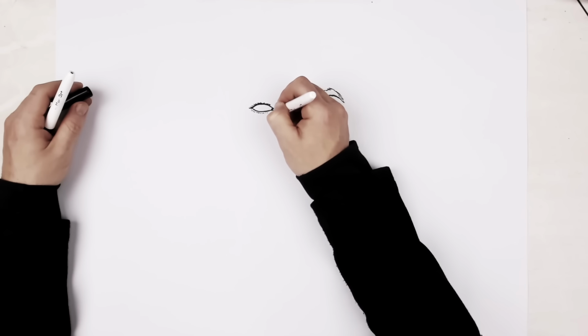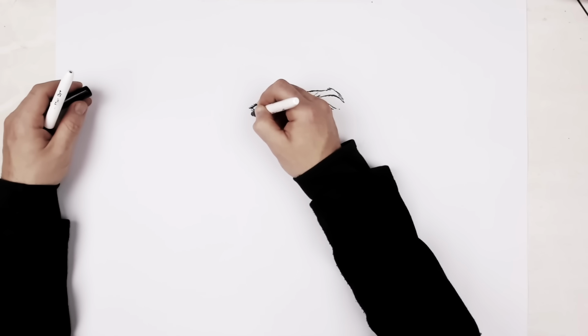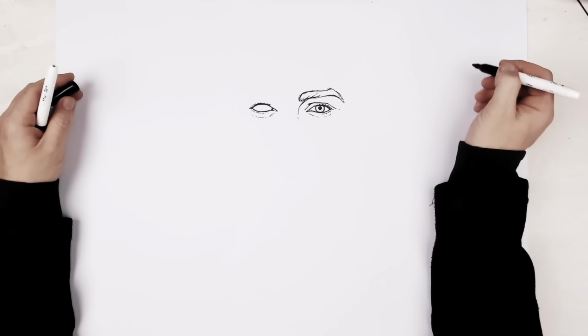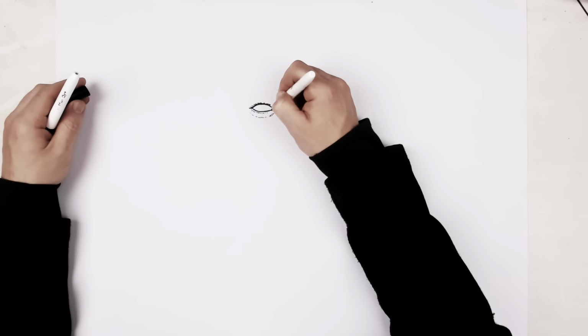And then kind of bags underneath his eyes. And then the top eyelid line.